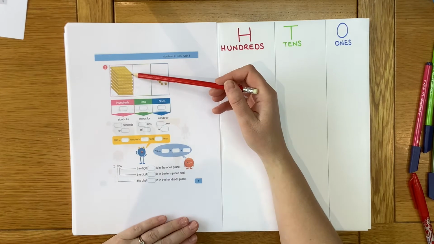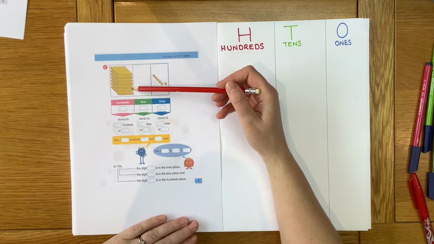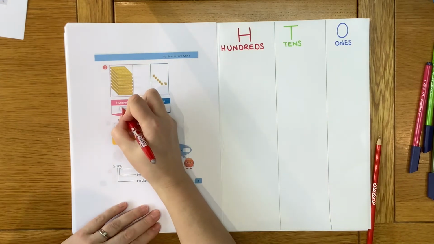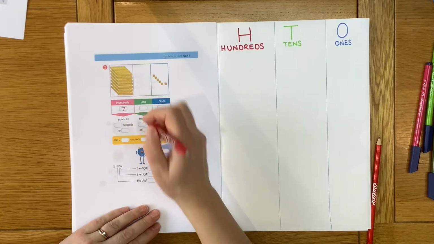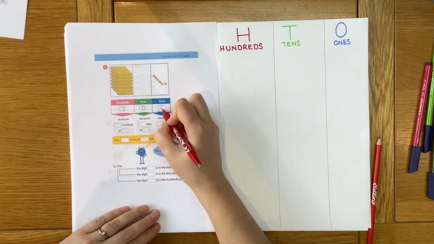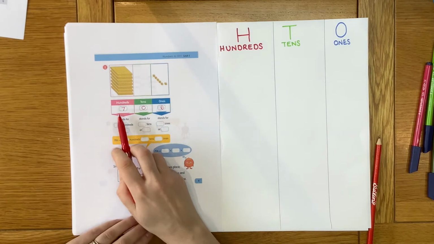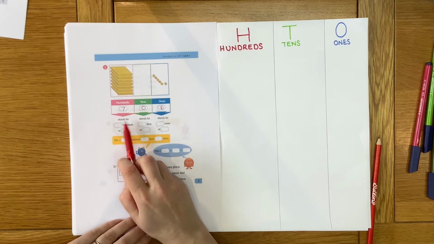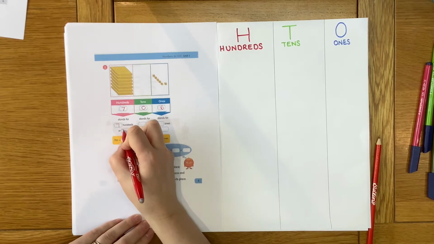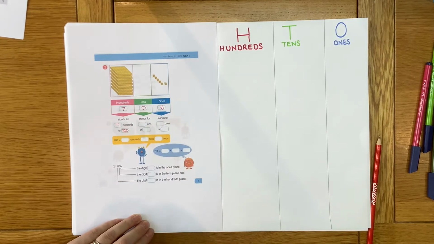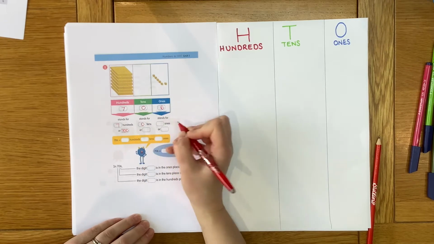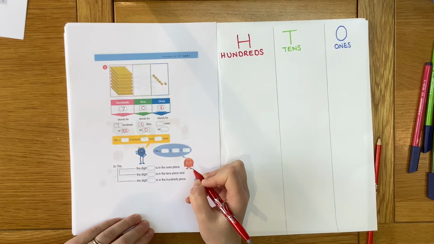We've got 100, 200, 300, 400, 500, 600, 700s, okay? So we've got 700s, we haven't got any tens, 0 tens, and 6 ones, okay? That stands for 700s, or we were writing that as a number, 700. 0 tens stands for 0 tens, or 0.